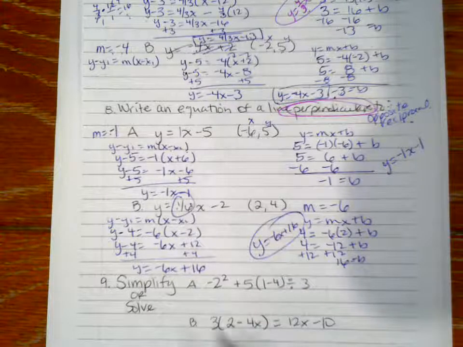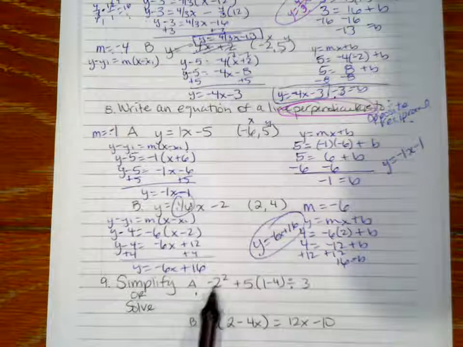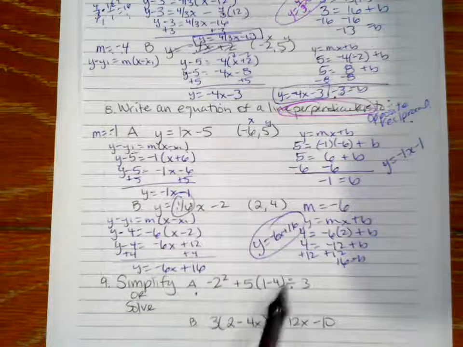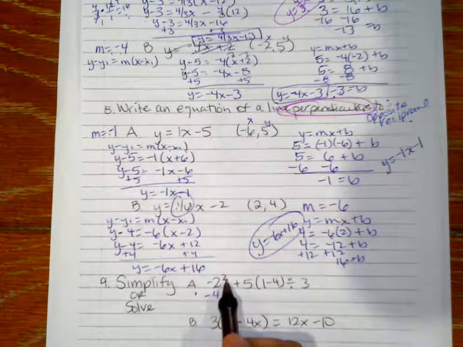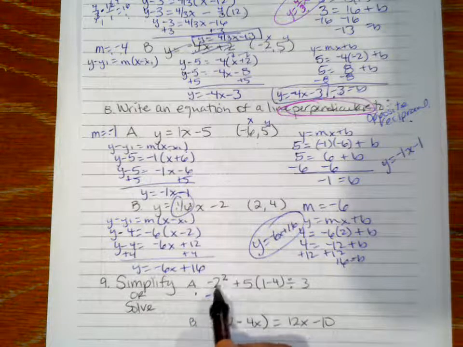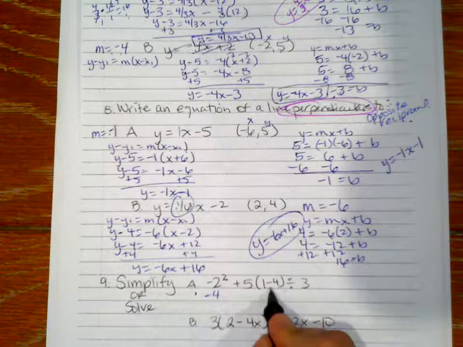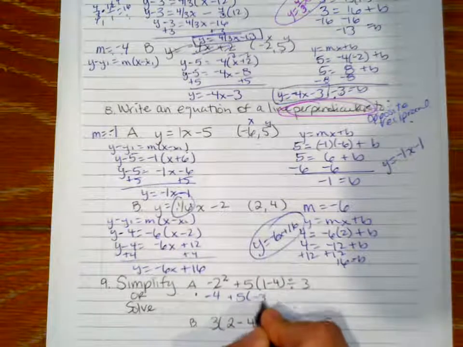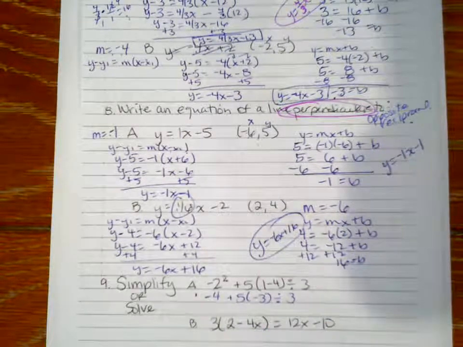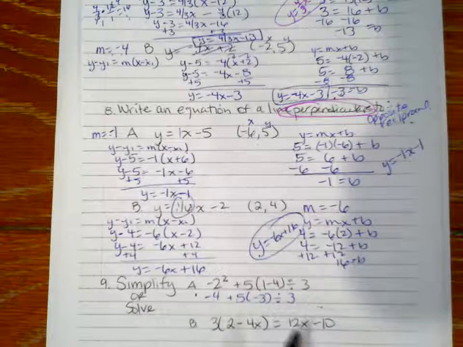Okay. Simplifying. This is the part where I think most people will get this wrong. You guys will do fine here, but this part right here is a negative 4. That exponent only goes with that 2. So this is just like 2 squared with a negative in front. So it's negative 4 plus 5 times, we have to do the parentheses, negative 3 divided by 3. And then I still need to work left to right, and I need to do multiplication and division first since my exponents are gone.